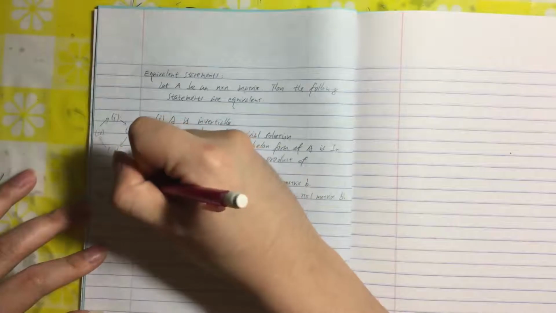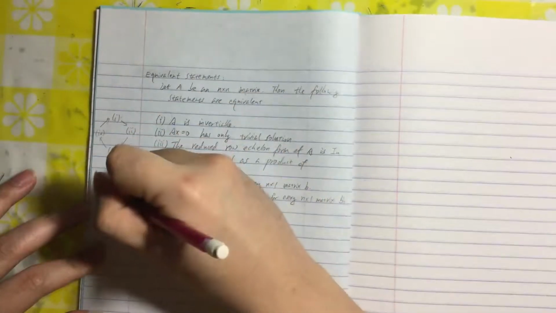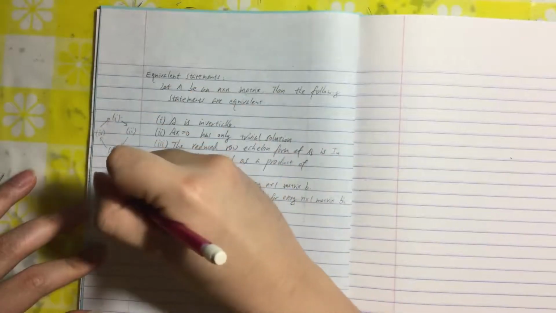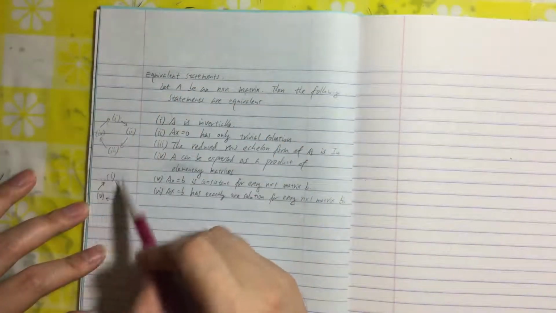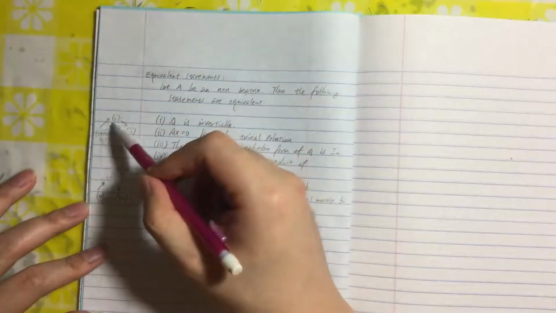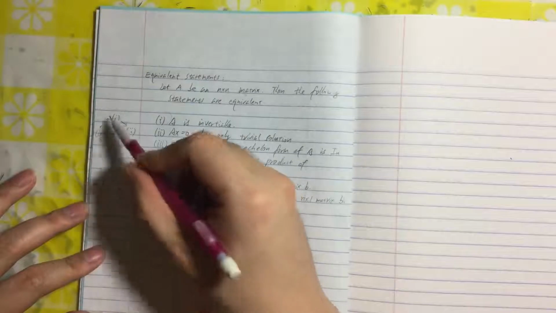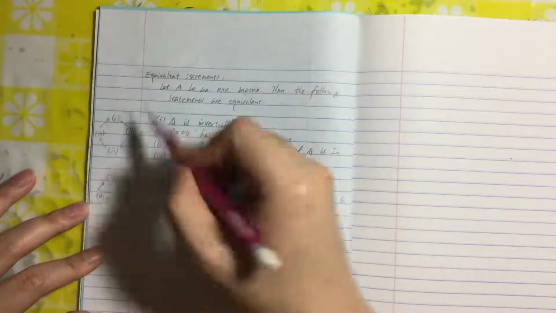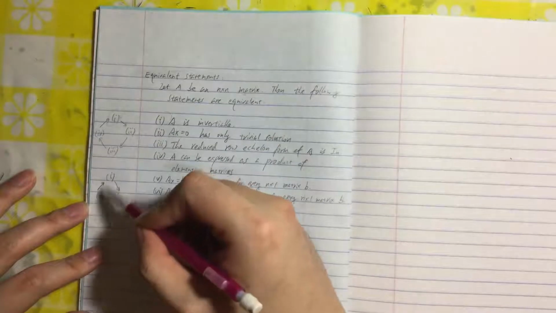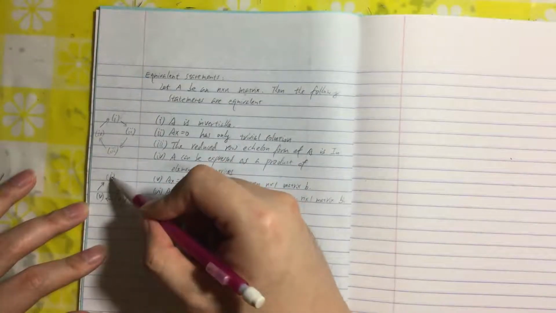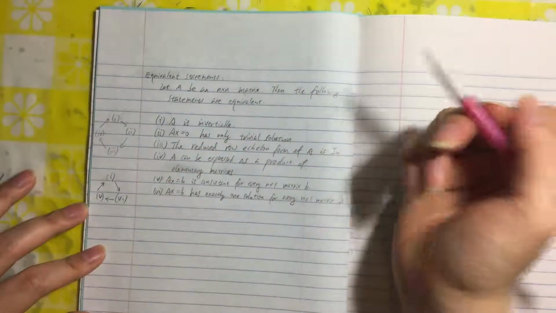I prove 1 implies 6, 6 implies 5, and then 5 implies 1. If I can prove statements 1, 5, and 6 are equivalent, since statements 1, 2, 3, 4 are equivalent, using statement 1 as a bridge, we can show that they are all equivalent. So today I'll prove that statements 1, 5, and 6 are equivalent by showing 1 implies 6, 6 implies 5, and 5 implies 1.